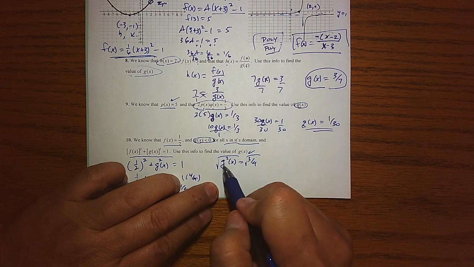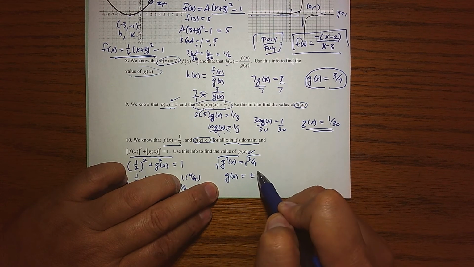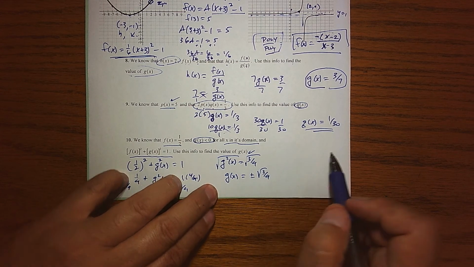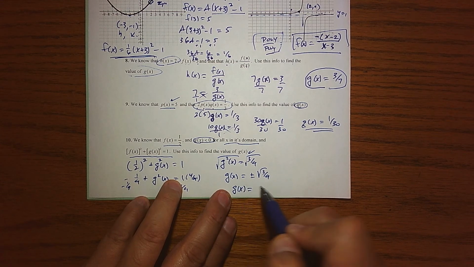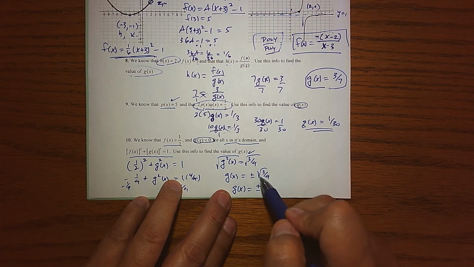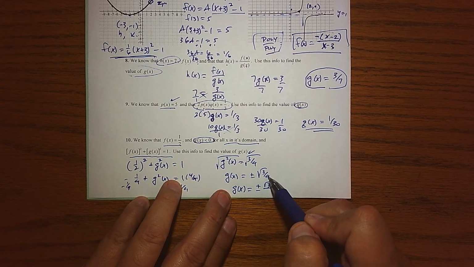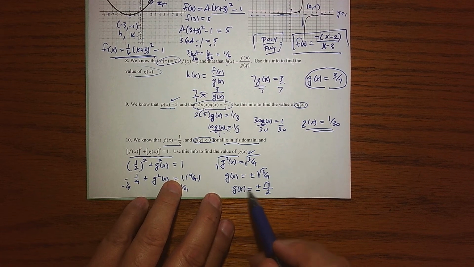But when we invoke a square root property like we did there, what we also introduce is a plus minus. So that's a good old square root property. So right now my g of x is equal to plus or minus. When I break this fraction up, we have the square root of 3 upstairs and the square root of 4 is 2 downstairs. So we have two possible answers for g of x. Positive square root of 3 over 2 or negative square root of 3 over 2.